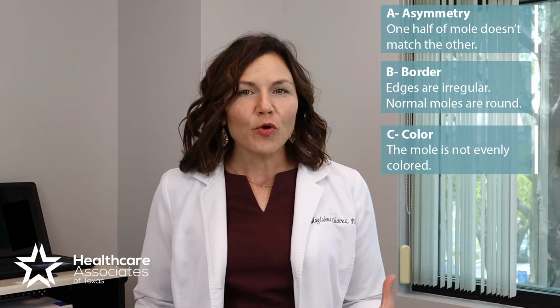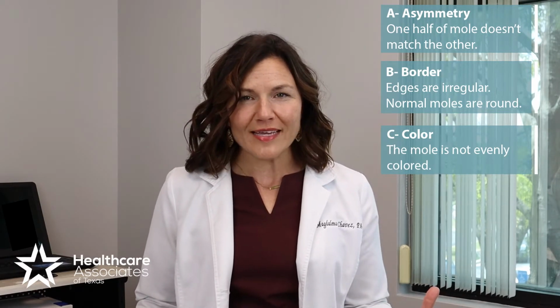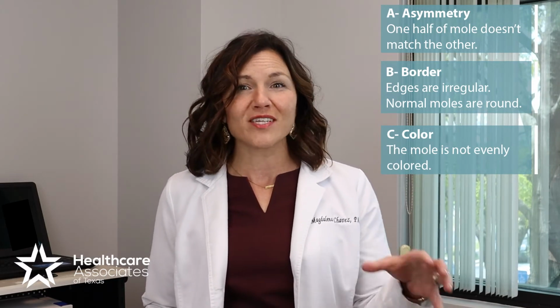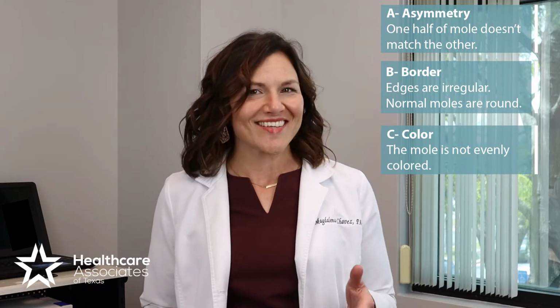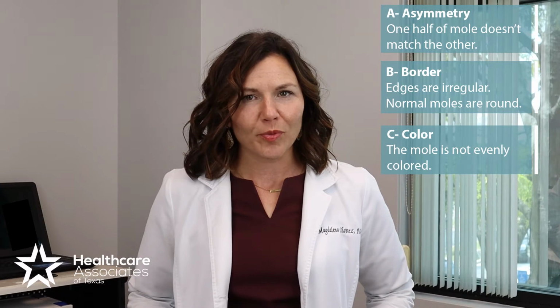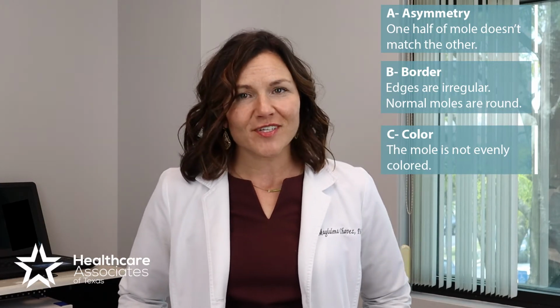So if you have a lot of moles, you probably noticed that several of them are the same shade of brown, more or less. If you have one that looks really different from the rest, or if you have any one mole that incorporates several different shades of brown within it, that needs to get checked out. Or any shade that's a little bit more like purple or red or black than a brown, that should be looked at. D stands for diameter.